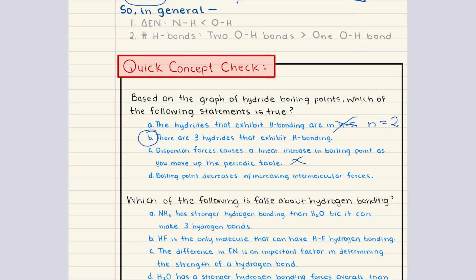D says boiling point decreases with increasing intermolecular forces. This statement is false because boiling point actually increases with stronger intermolecular forces, not decreases. A substance with stronger intermolecular forces requires more energy to separate the molecules, and that leads to a higher boiling point. So this statement is also incorrect. The correct answer for this problem is B.